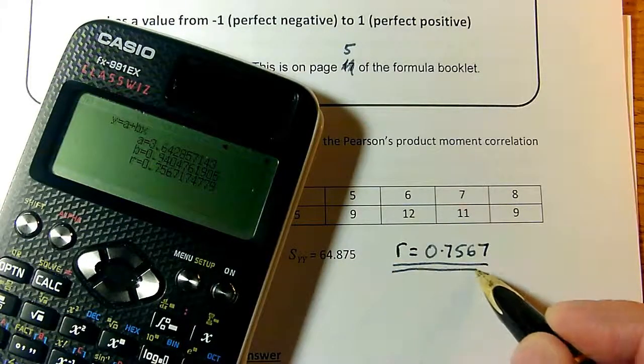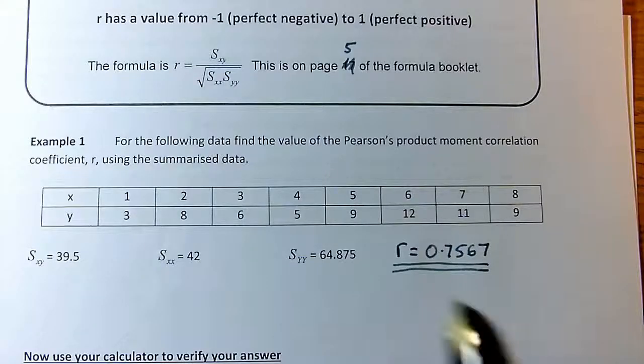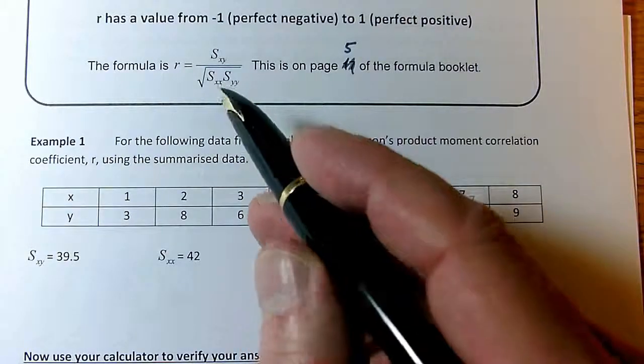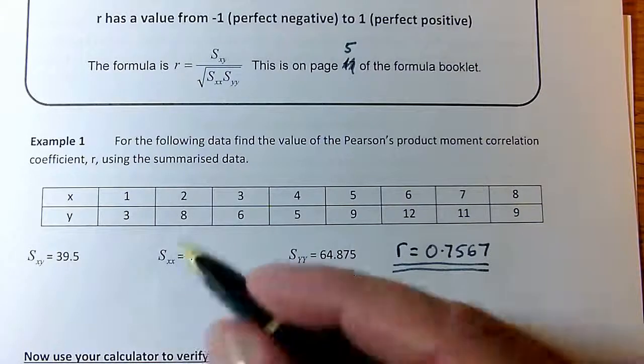Now, there may be 2, maybe even more marks for calculating that. So it's absolutely vital that you make sure that you have entered the data accurately. So do it twice if you've got time. Now, as I say, you're unlikely to have to use this formula. Well, I don't know. It's there in the formula book. So if you do need to use it, it's very simple. You just put the values in.